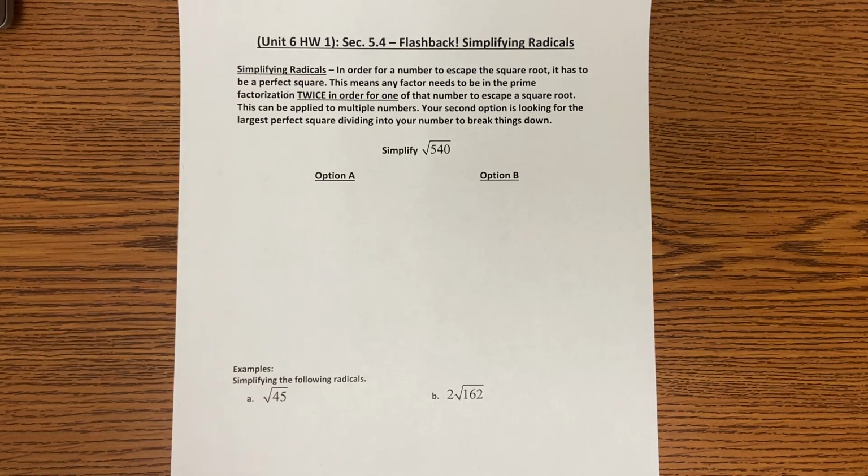We're starting our last full unit, Unit 6. This will bring up something that we've talked about a little bit in the past when we did the prime factorizations at the very beginning of the class. There are some aspects of it that affect how we can clean up square roots.